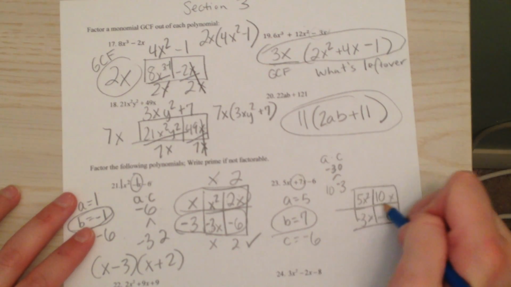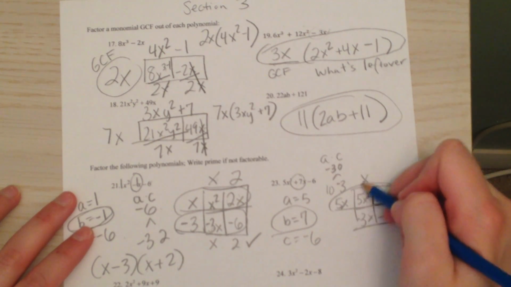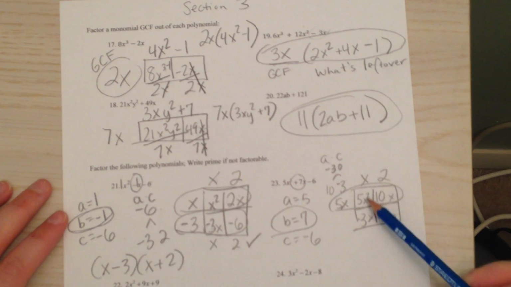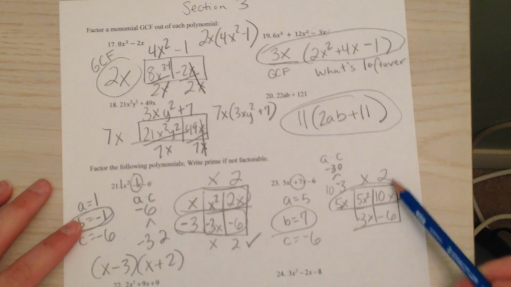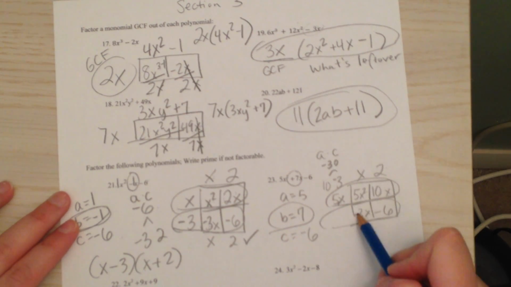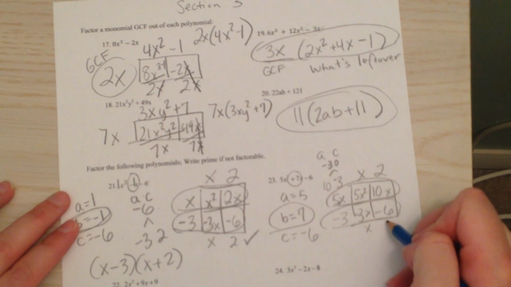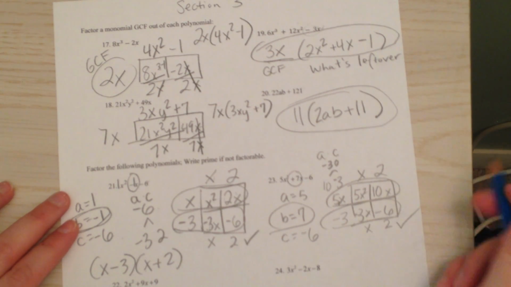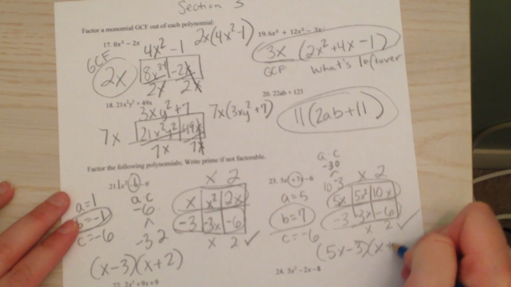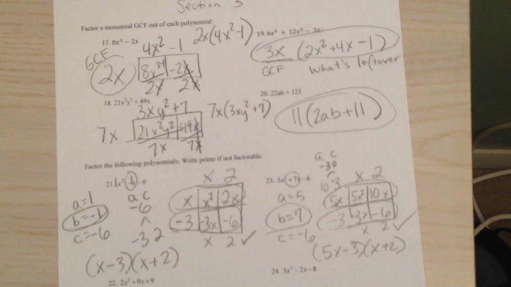Now it's really easy to pull out my GCF. I've got 5x on my top there, which is an x and a 2 left over. So that 5x times x was that 5x squared, and 5x times 2 was the 10x. Now on the bottom there, first term's negative, and I get to pull out all of that -3 again. And then I get x and +2 again. So I get 5x minus 3 and x plus 2. So these are my factors to this polynomial.